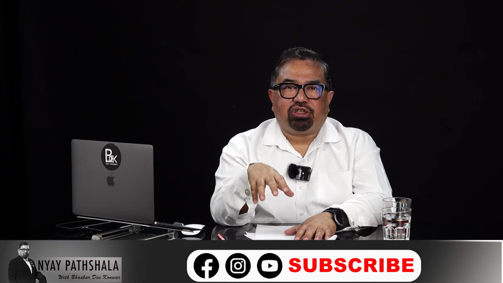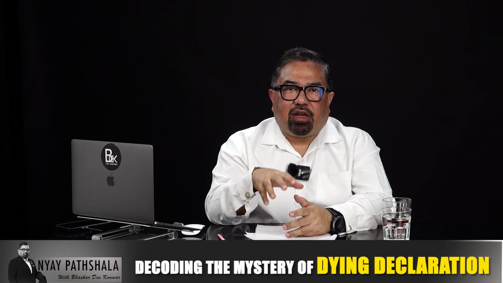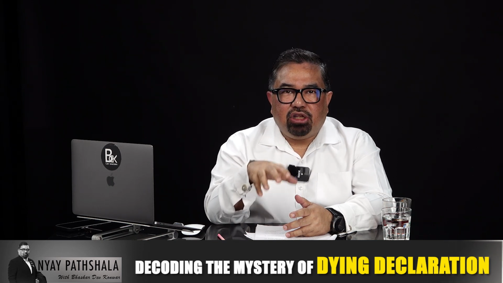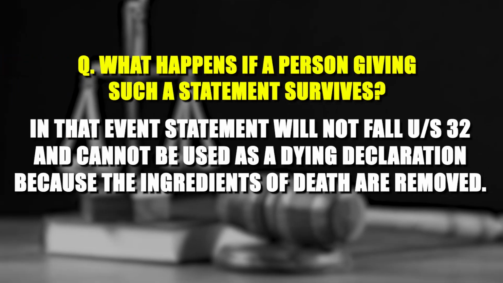Death as such has been defined under section 46 of the Indian Penal Code. Section 46 of the Indian Penal Code defines death as: the word death denotes the death of a human being unless the contrary appears from the context. We should remember that for applicability of section 32(1), the foundation is that the death of a person has to be proved. Now imagine a situation.